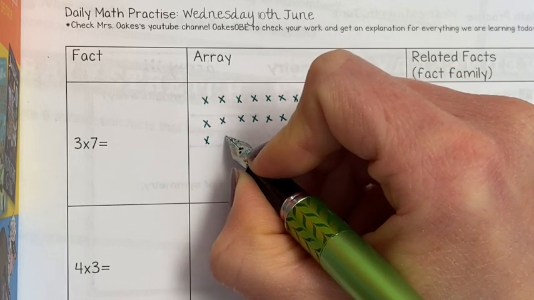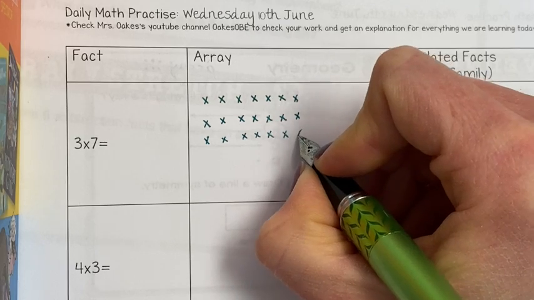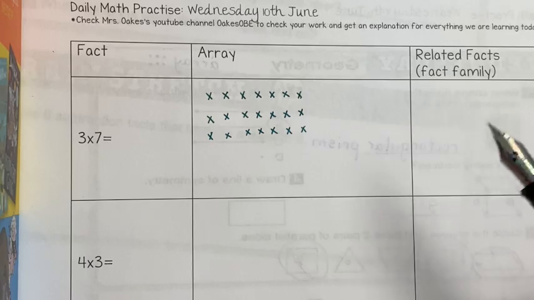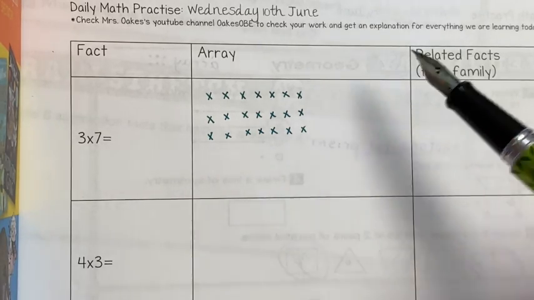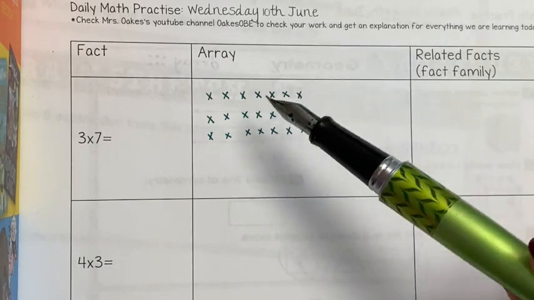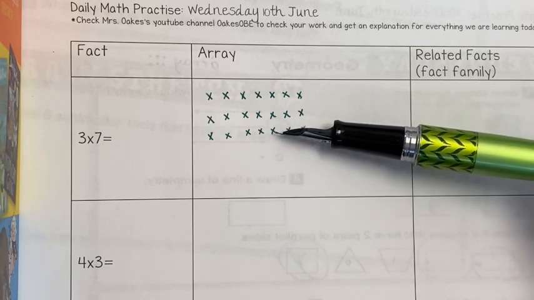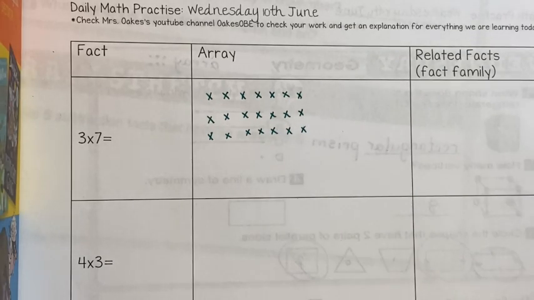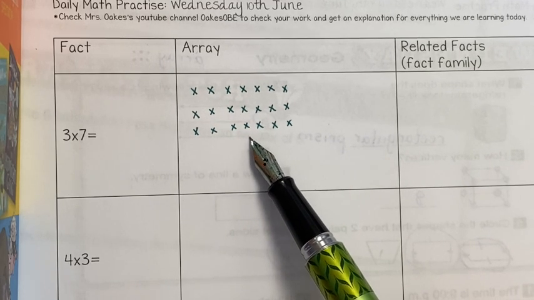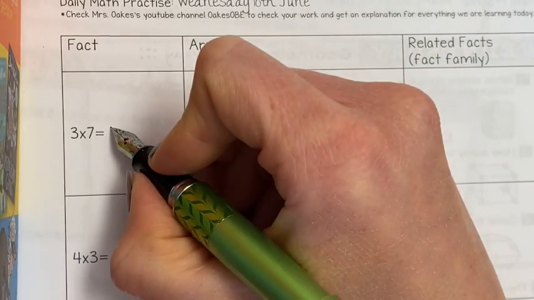And then last group of 7: 1, 2, 3, 4, 5, 6, 7. Now I want my array to be in a pretty straight line, and I know that 3 times 7 is 21. You could find this out by doubling 7 and adding one more group. So double 7 is 14, 15, 16, 17, 18, 19, 20, 21. Or you could count by 3s: 3, 6, 9, 12, 15, 18, 21. 21.